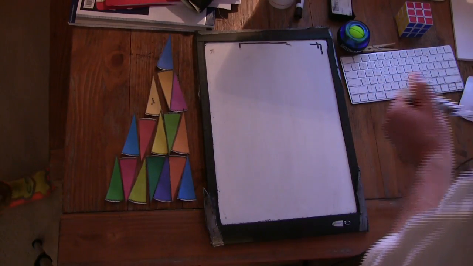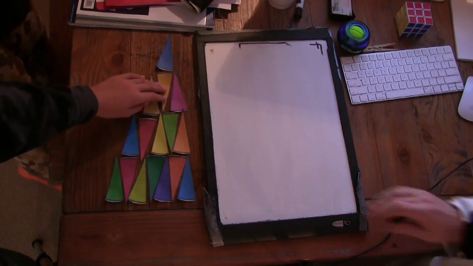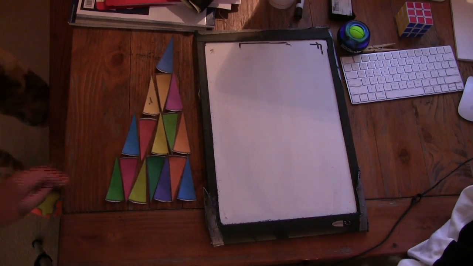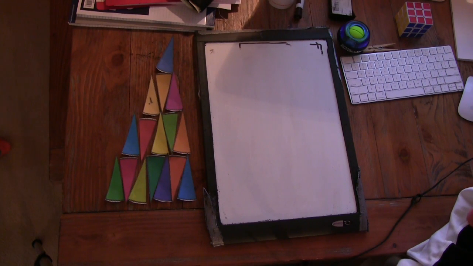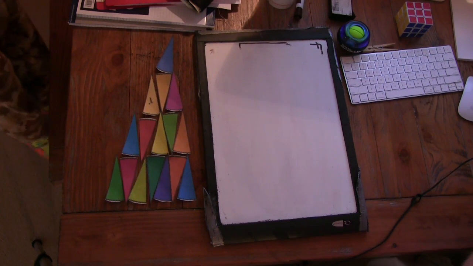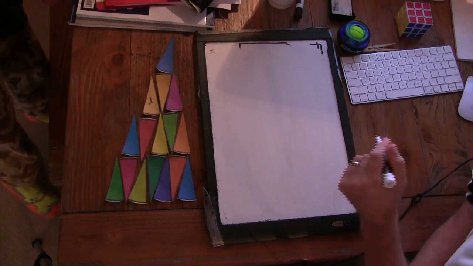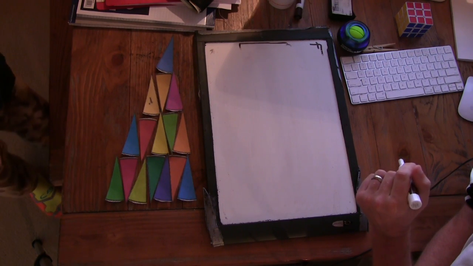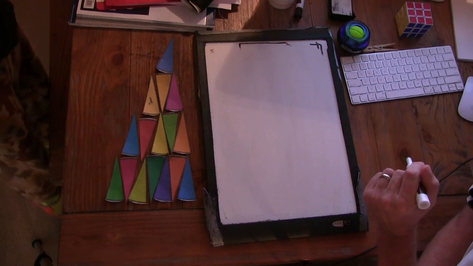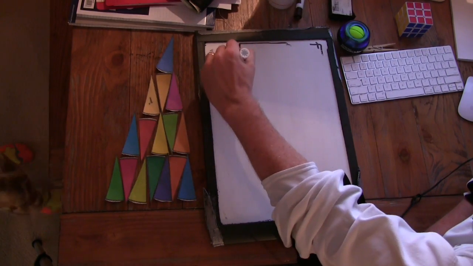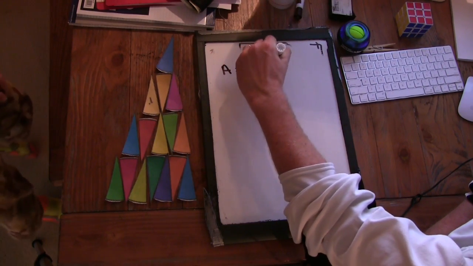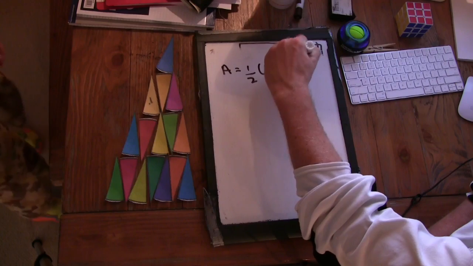Wow, I'm really glad that you guys found that triangle. I thought this was going to take a while. Now, what is the formula for the area of a triangle? What do we have to calculate? We have to calculate the base and the height. Okay, and so what's the area formula? One half base times height. So the area is one half the base times the height.